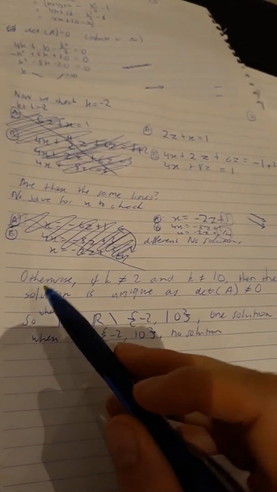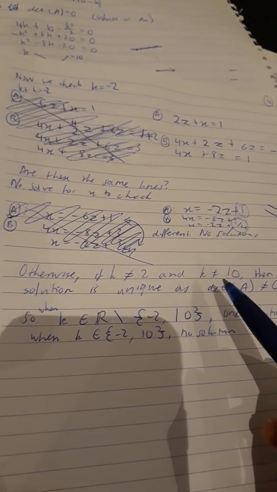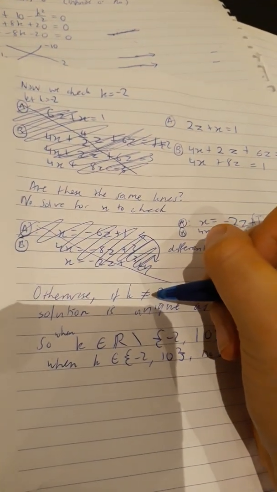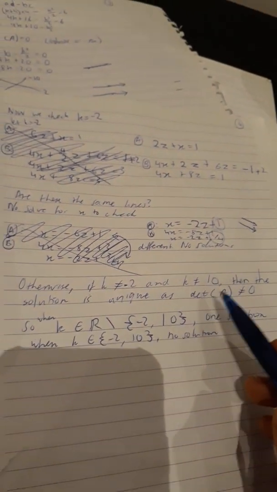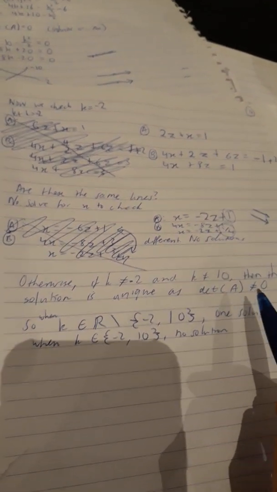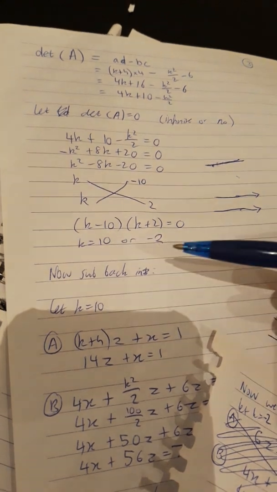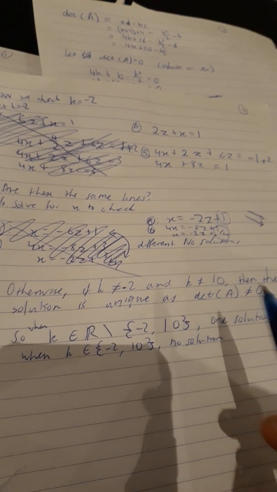So if k doesn't equal 2 and k doesn't equal 10, I should say negative 2, sorry, it's a typo. If k doesn't equal negative 2 and k doesn't equal 10, then the solution is unique because the determinant of A will not equal 0. You know this because we worked out over here the determinant of A is only 0 when k equals 10 or k equals negative 2. So therefore when k doesn't equal negative 2 or 10, then the determinant will not be 0, and therefore there'll be one unique solution.